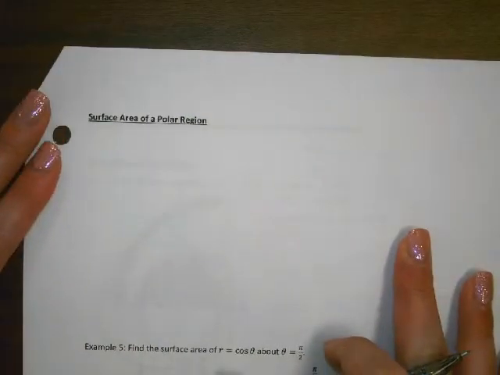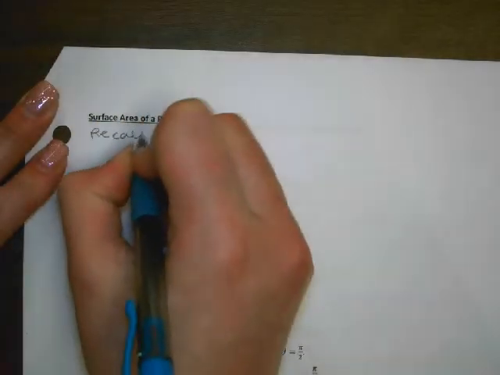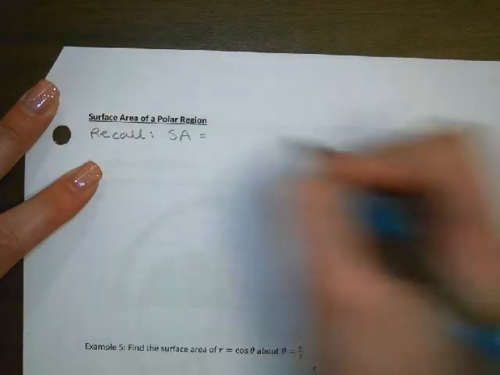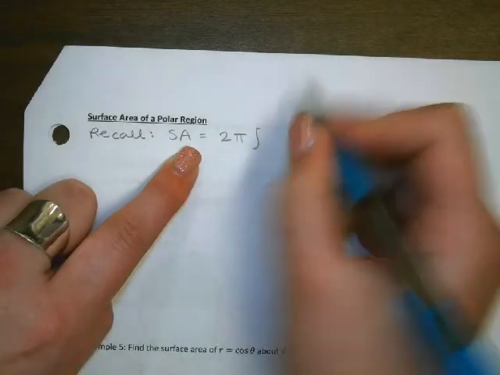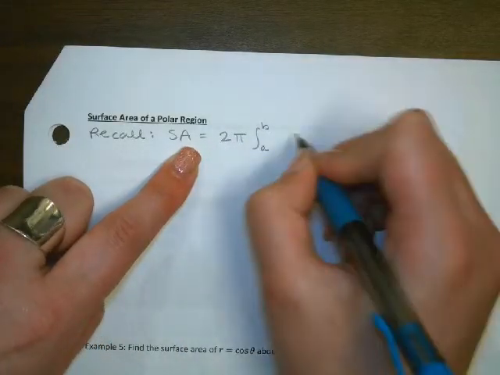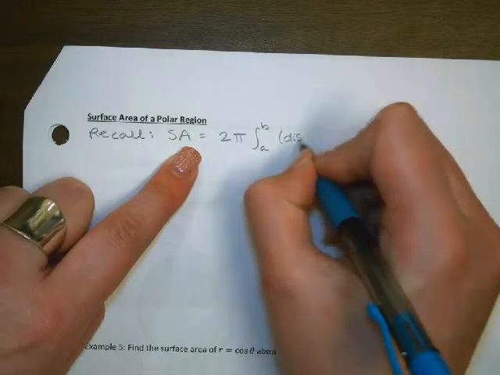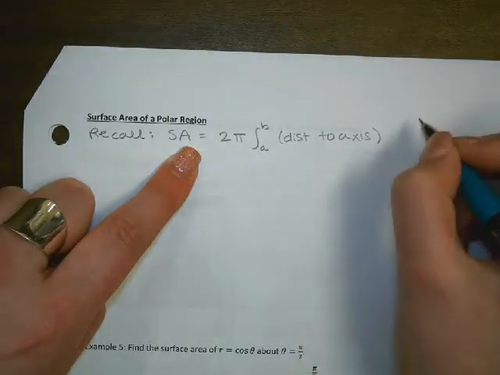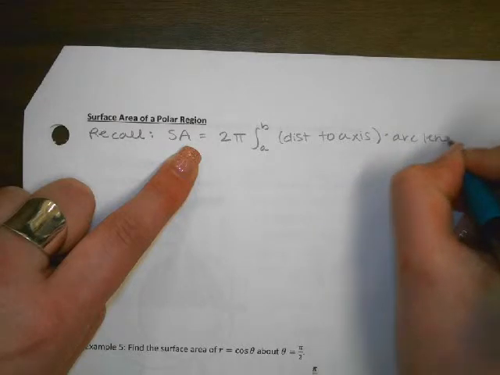And then the last section is the surface area of a polar region. I do want to relate this back to what you've learned before. Recall that the surface area of a curve is 2 pi times the integral from a to b, and the way we wrote the formula, it was the distance to the axis that you were rotating around multiplied by the arc length.